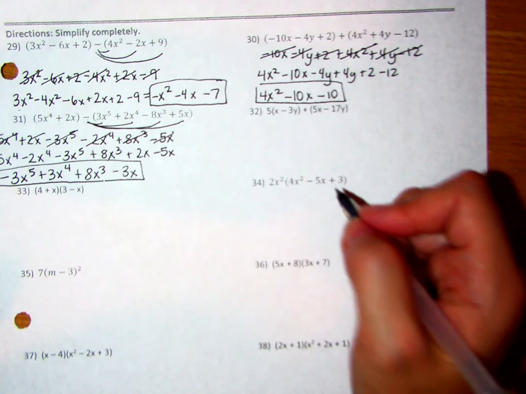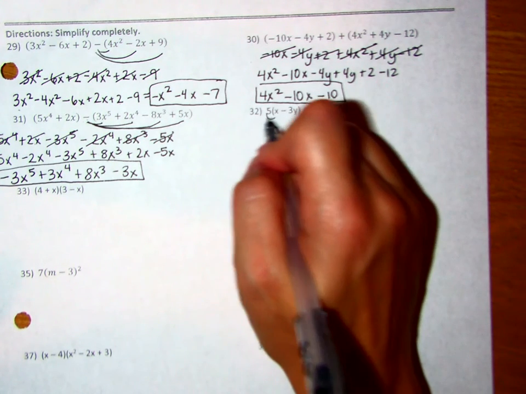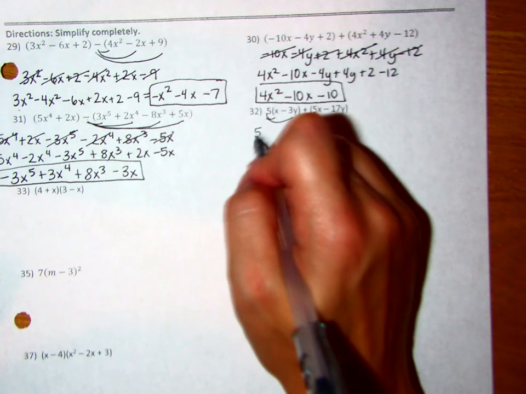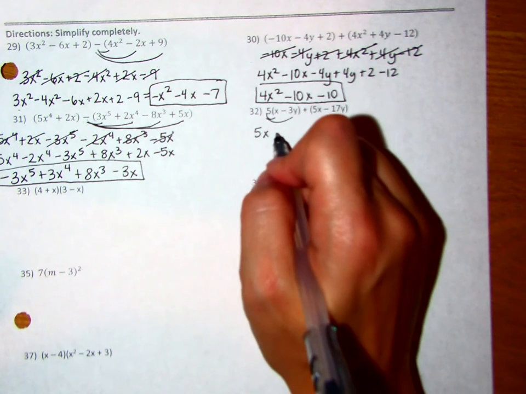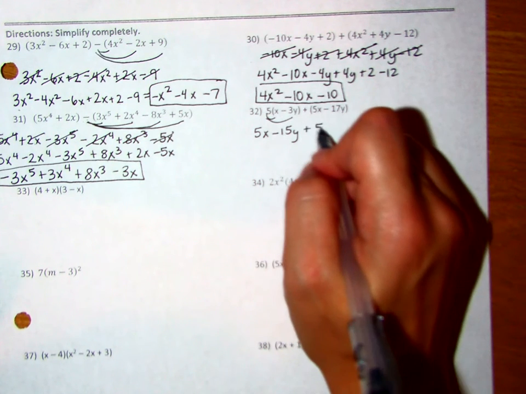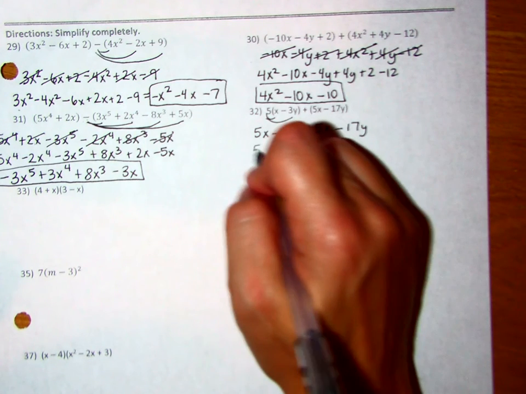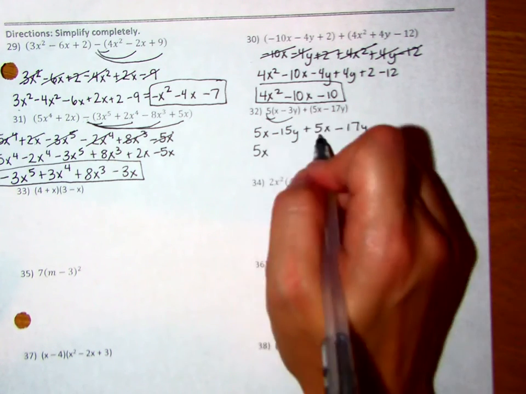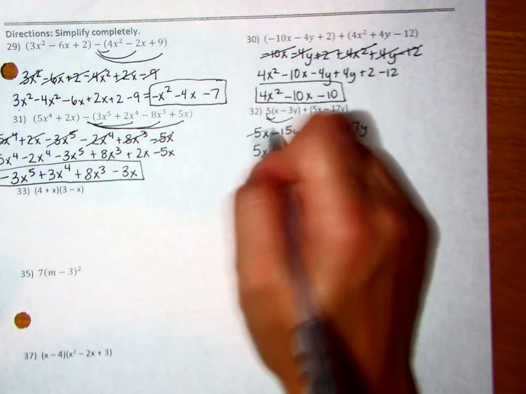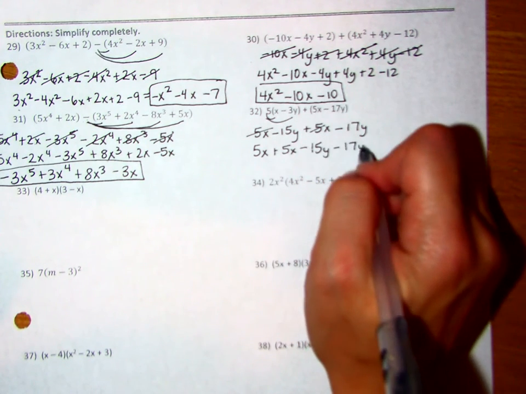All right, and then on this one, you want to go ahead and distribute first. So we see the 5 here. So 5 times x is 5x. And 5 times negative 3y is negative 15y. And then we're just adding to this one. Plus 5x minus 17y. So we reorganize here. The 5x and the 5x should go side by side. Those are done. This is a negative 15y with a negative 17y.